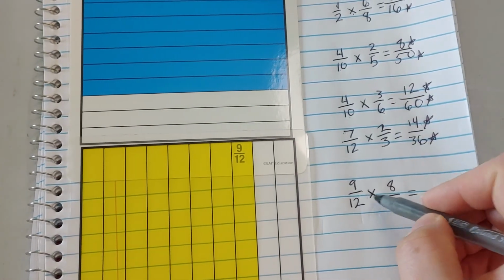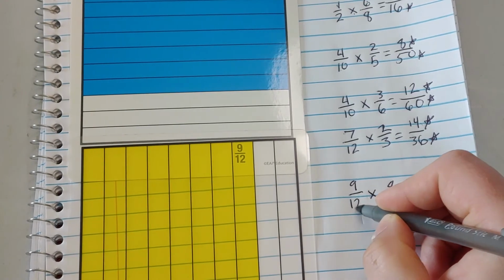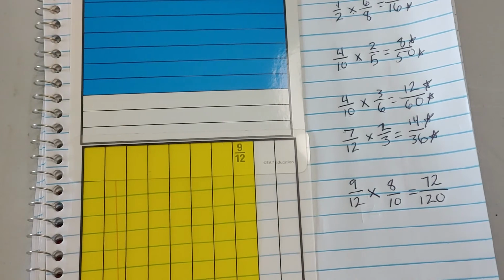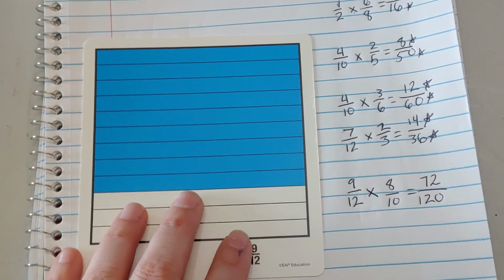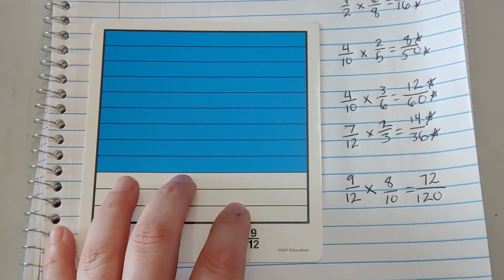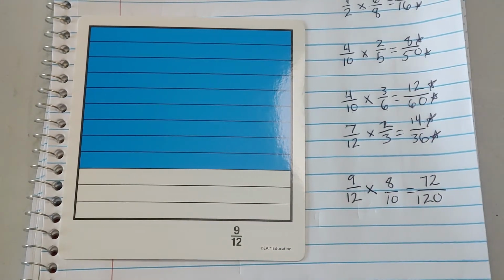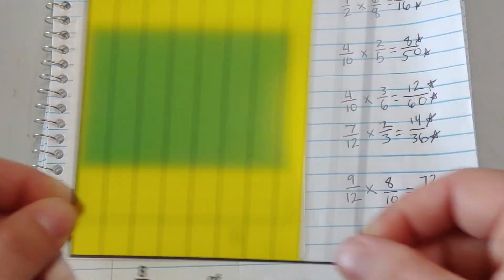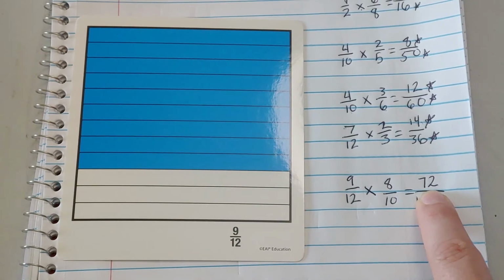All right. 9 times 8, 72. 12 times 10 is 120. Can you imagine counting 120 boxes? That's crazy. I don't want to count 120 boxes. Or 72 for that matter. That's a really high number too. So let's see what happens. Here's our 9/12. Here's our 8/10. We should have 120 boxes. 72 of them should be green.